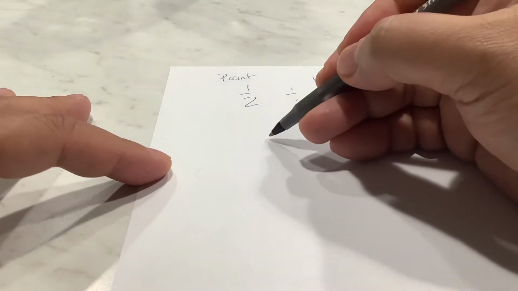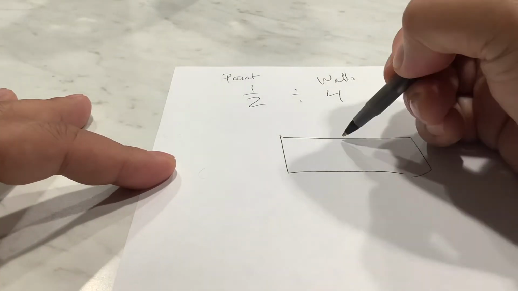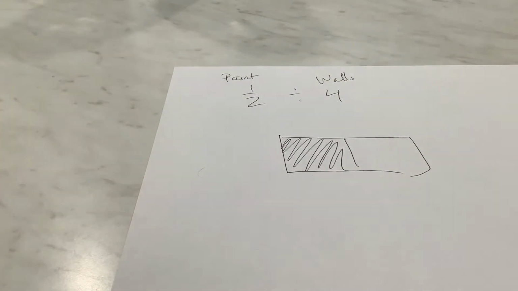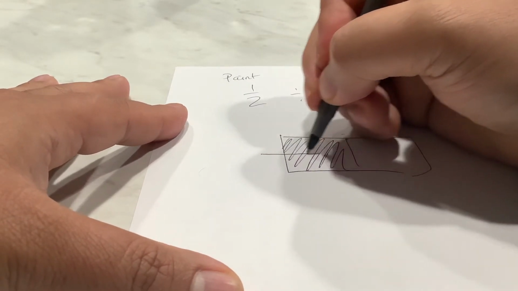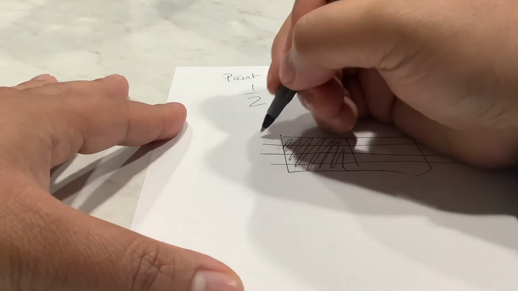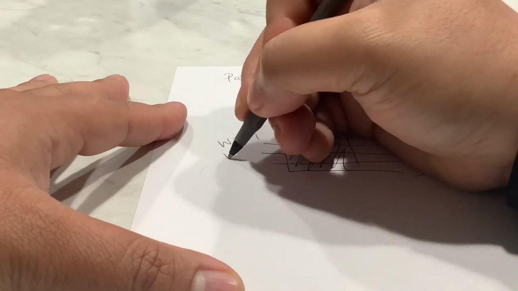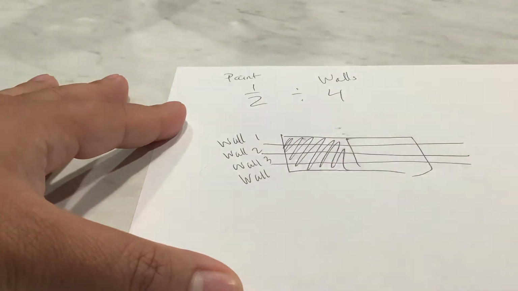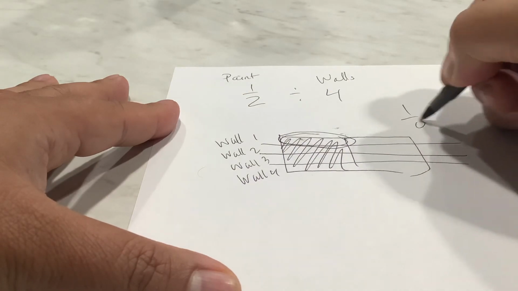However, if you want to show, it's basically the same model. You have a half. So you have a 1/2 gallon of paint. And you want to make sure you have the same amount for the 4 walls. So if I split it between 4 walls, wall 1, wall 2, wall 3, wall 4. Each wall gets 1/8.